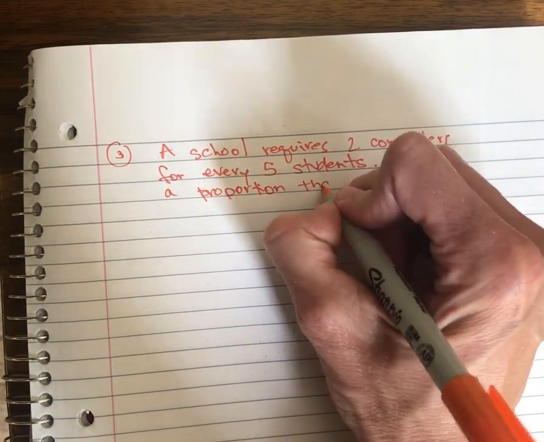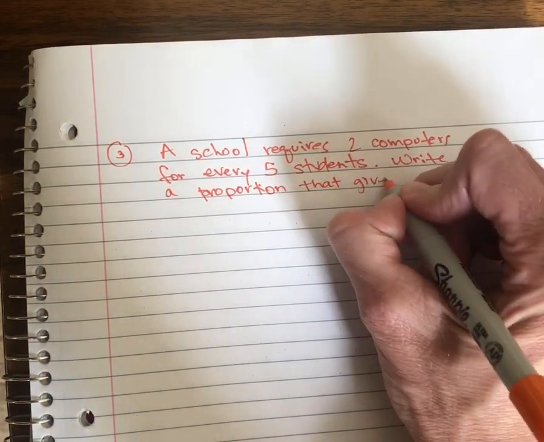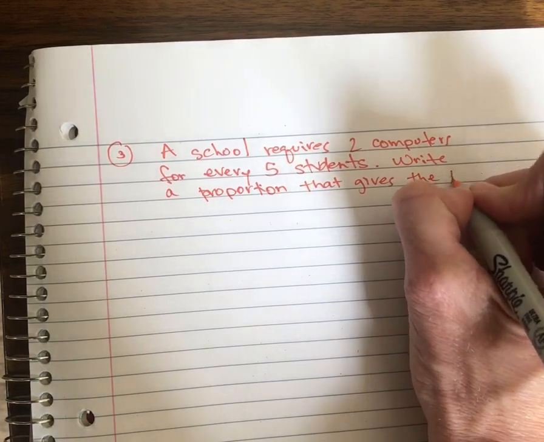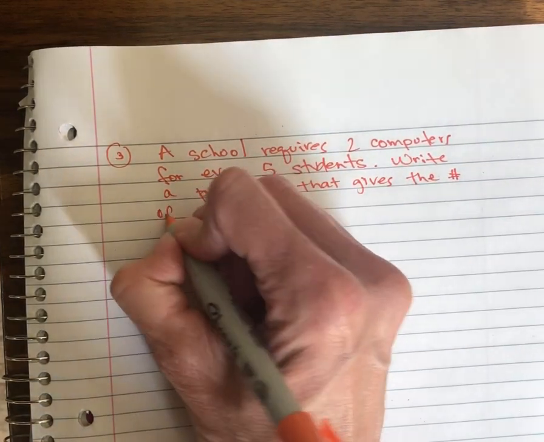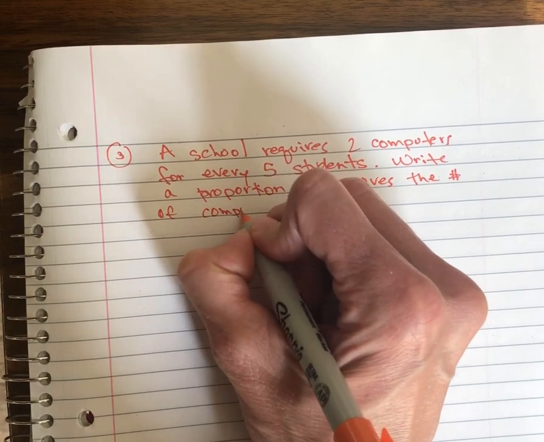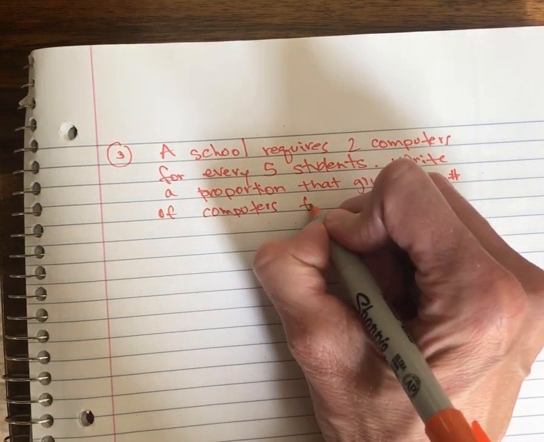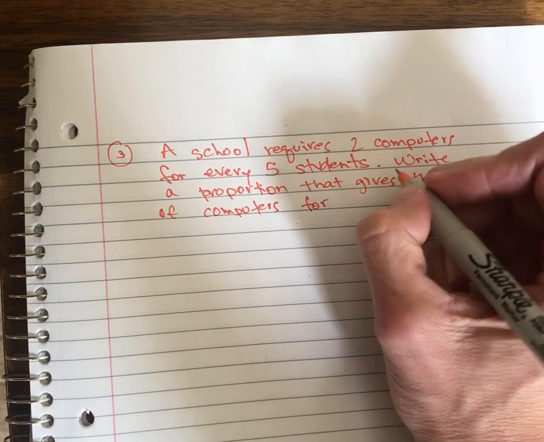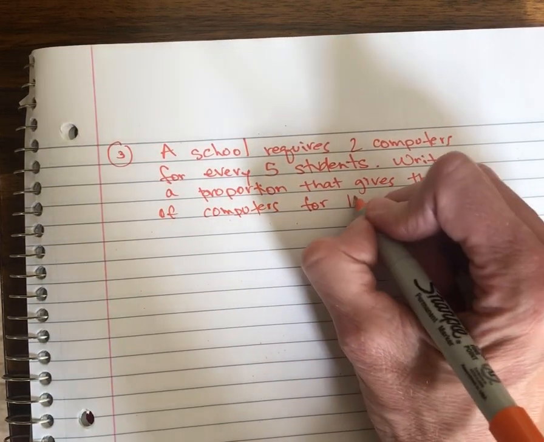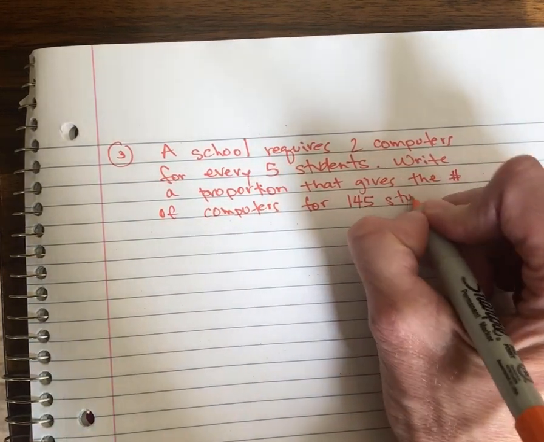That gives the number of computers for 145 students.